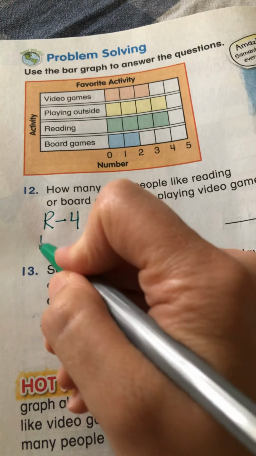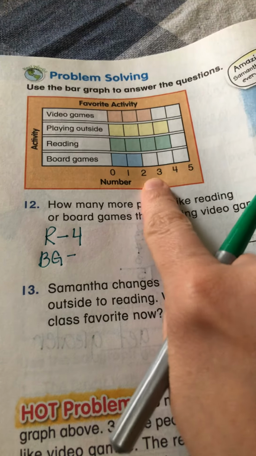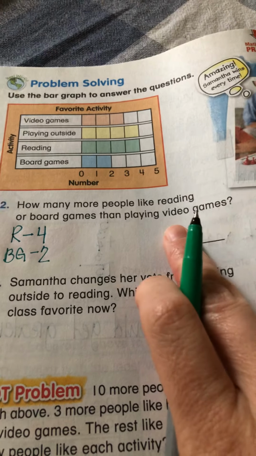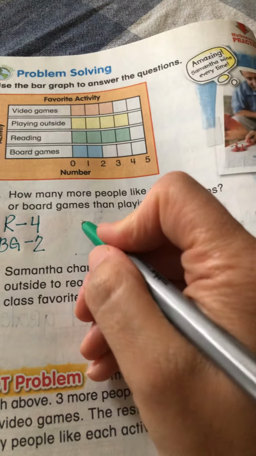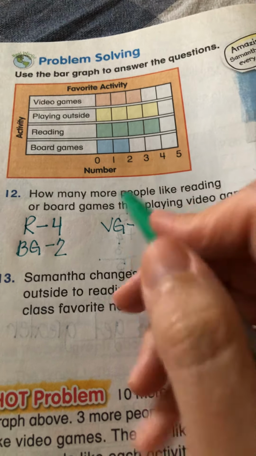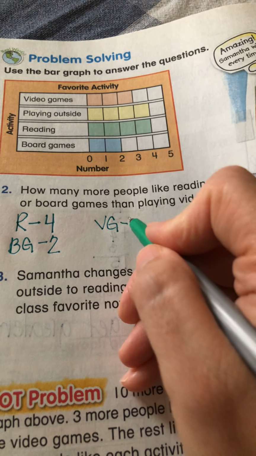And then board games, I'm going to write BG, and how many people like board games? That's 2, okay? And then I'm going to look here at video games, VG, just so we can figure this out. And video games, 3 people like video games.